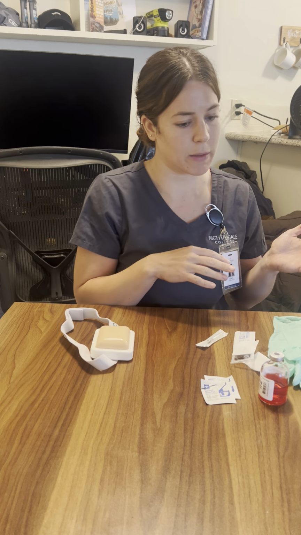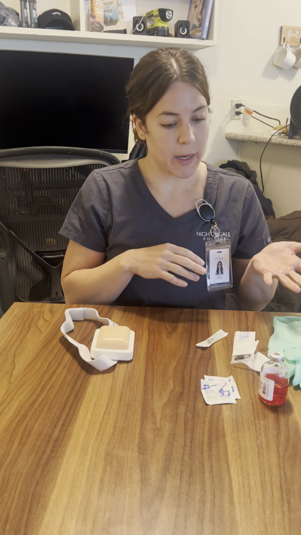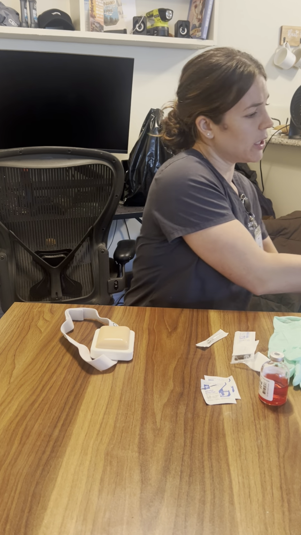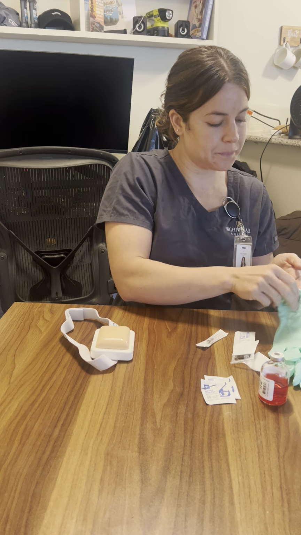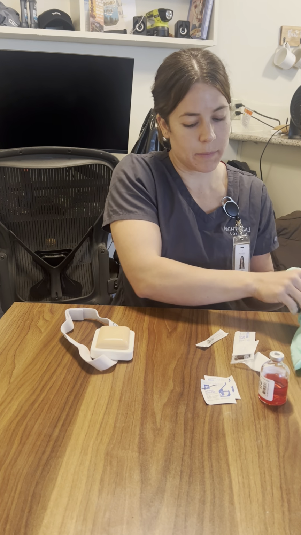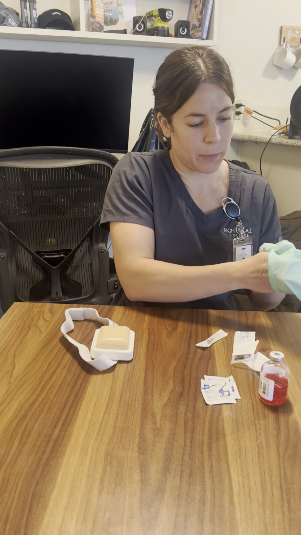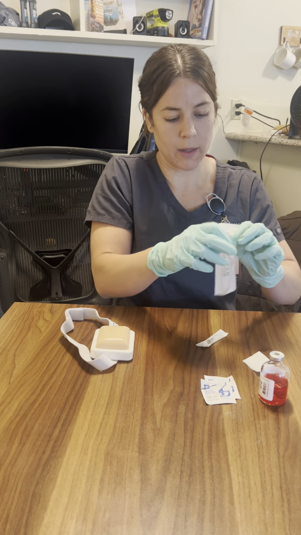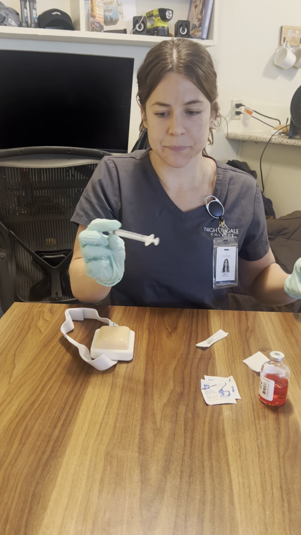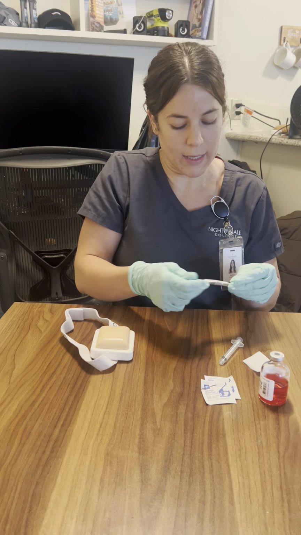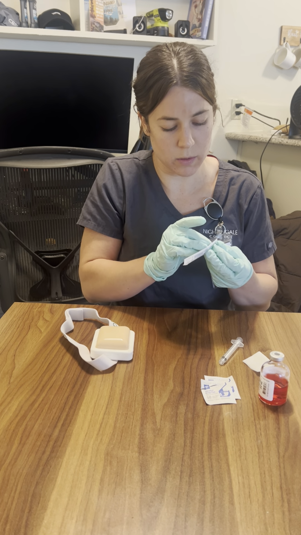So I'm going to go ahead and double check that I have the correct medication, the correct dosage, and then also go over my supplies. But first I'm going to do some hand hygiene and put some gloves on. So for this injection, we are going to be using a 3 milliliter syringe. So I have my 3 milliliter syringe right here. And then I'm going to use a 1-inch 22 gauge needle.